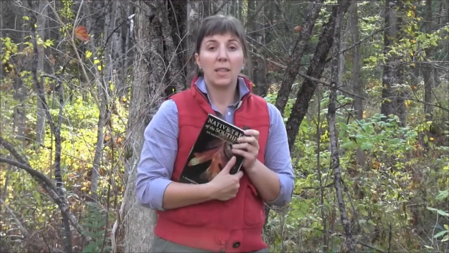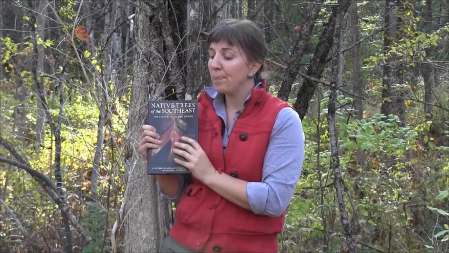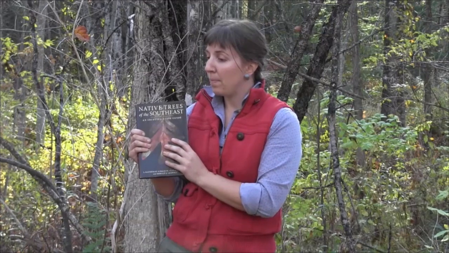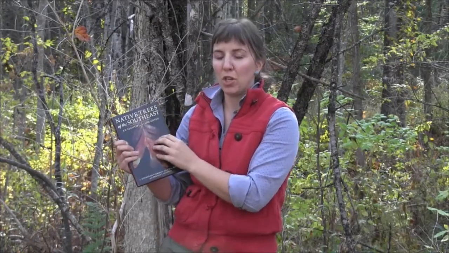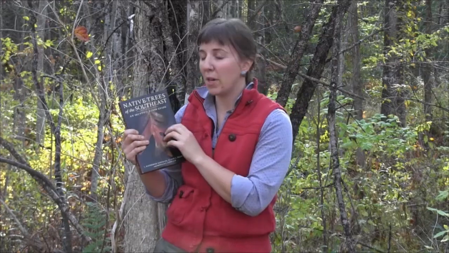Another example, this is sort of a combination of a field guide and a dichotomous key. This is Native Trees of the Southeast. So you can find keys that are very specific to the region that you're working in, or at larger scales, or even to specific types of plants. This is just for native trees in the southeast region, a little more broad scale than the Lake Tahoe Basin field guide. This covers trees from about Virginia down to Florida.